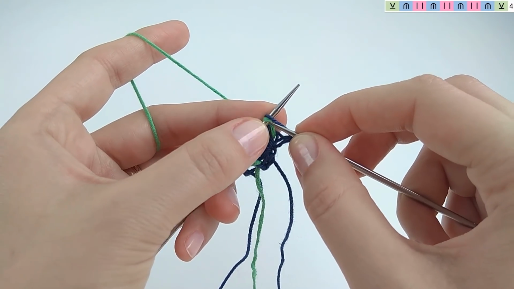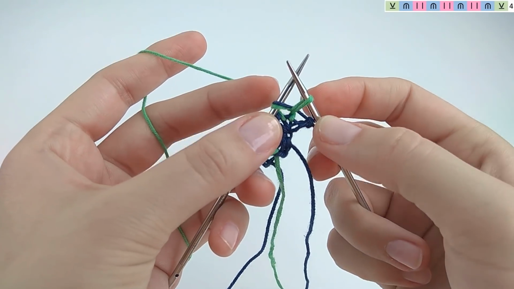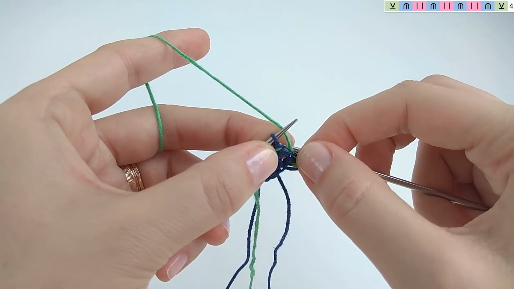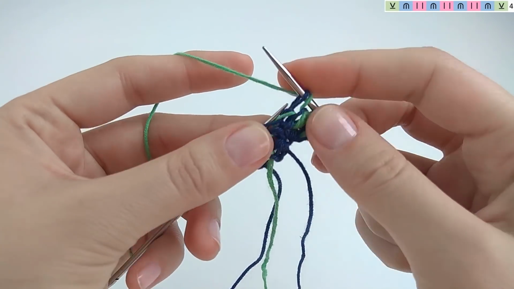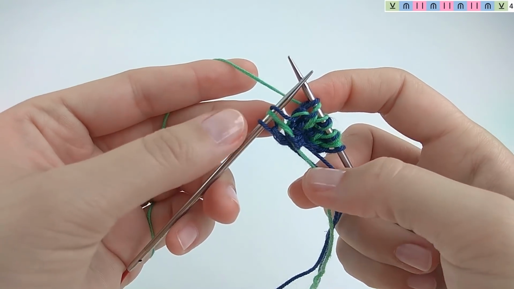And we start the repeat for this row, and it's the following: brioche knit, so we knit together the stitch and the yarn over from the previous row, and then slip 1 yarn over and repeat: brioche knit, slip 1 yarn over, brioche knit, slip 1 yarn over. In the end you have 2 stitches.